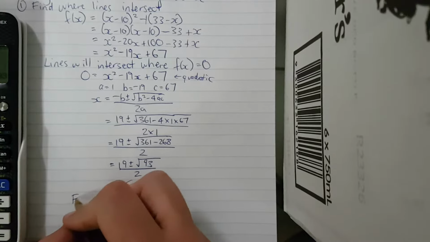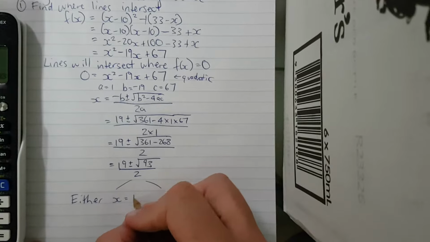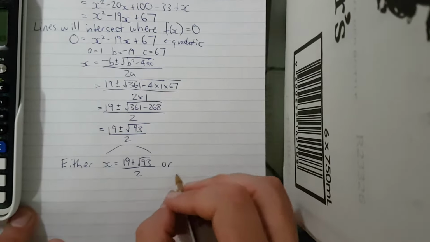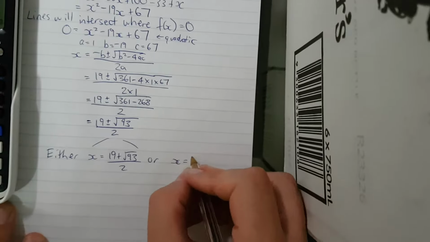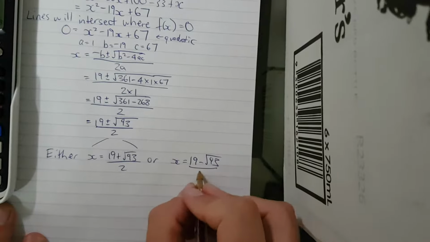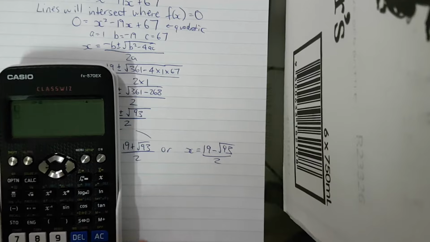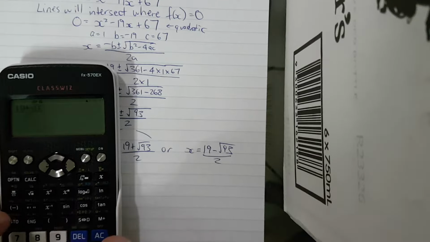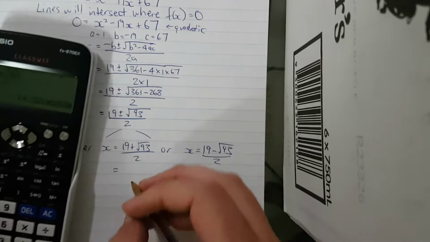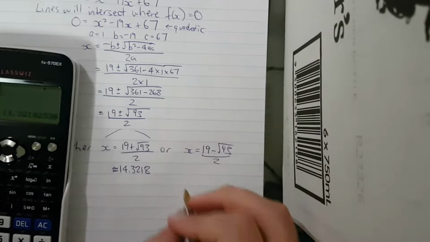So either x equals 19 plus root 93 over 2, or x equals 19 subtract root 93 over 2. So we put that in our calculator. 19 plus root 93 over 2 gives us approximately 14.3218.